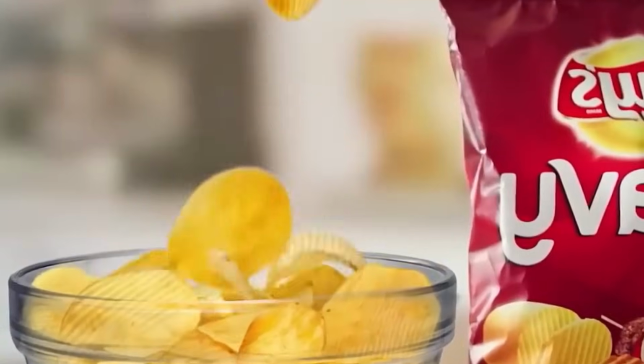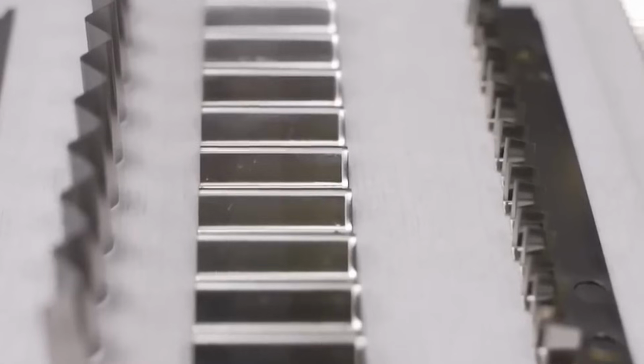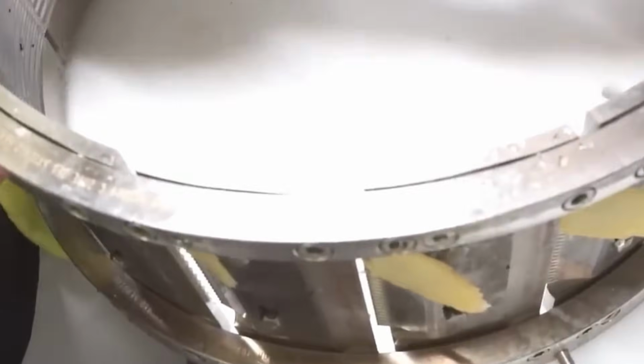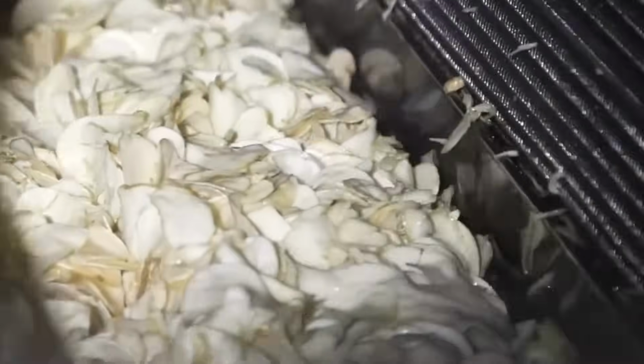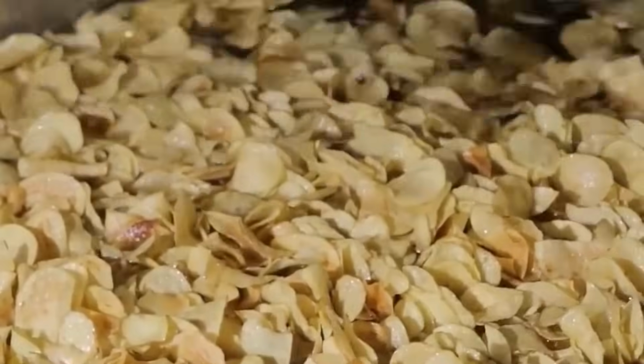Mechanical peelers utilize either steam pressure or abrasive rollers. In steam peeling, potatoes are exposed to high-pressure steam in a sealed vessel for a few seconds, then rapidly released into a vacuum chamber, causing the skin to rupture and loosen. The loosened skin is removed with soft brushes and water sprays.